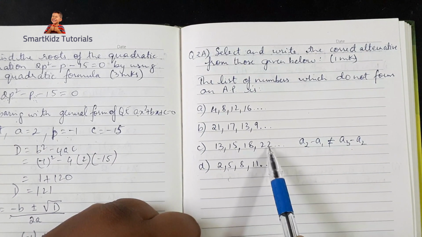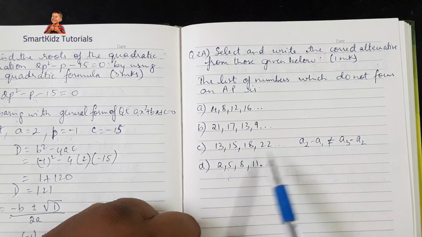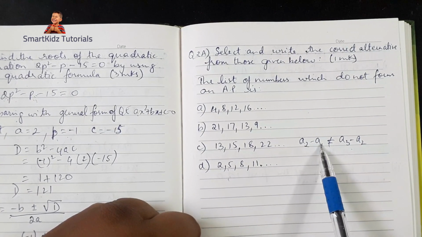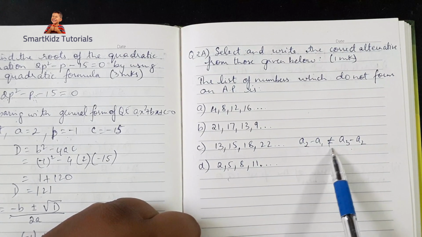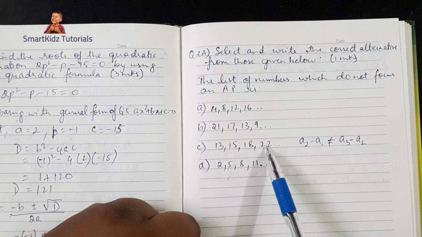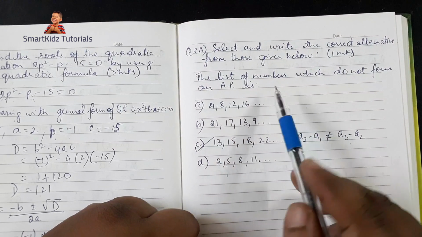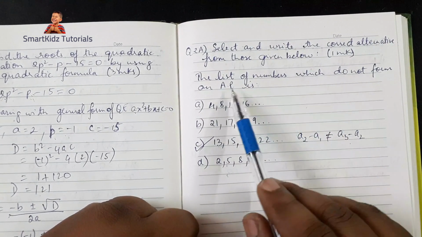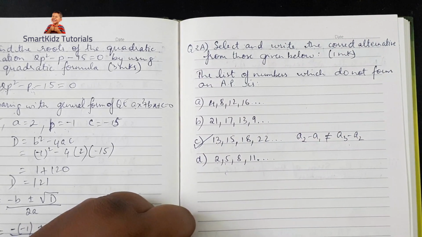And here 22 minus 18 gives us 4. But it is enough to prove till A3. However, you don't have to show anything over here. Just choose the correct answer. In this case the correct answer is C, because we are asked which one does not form an arithmetic progression. This is for 1 mark.